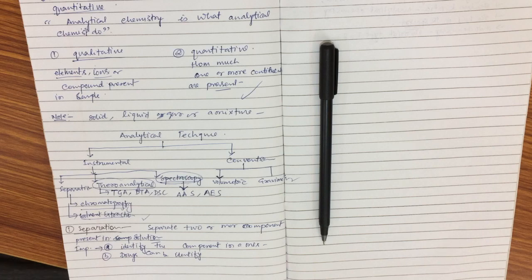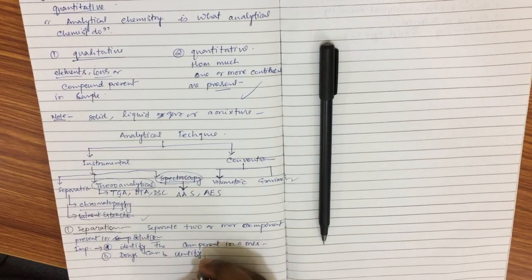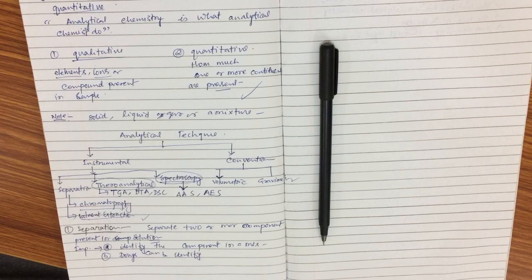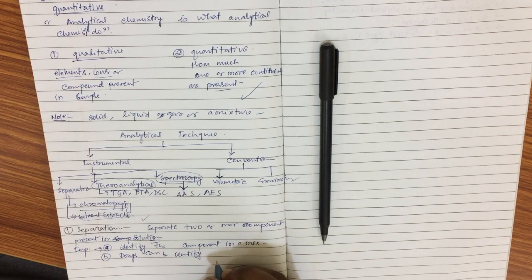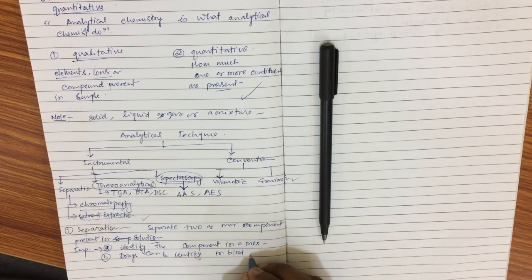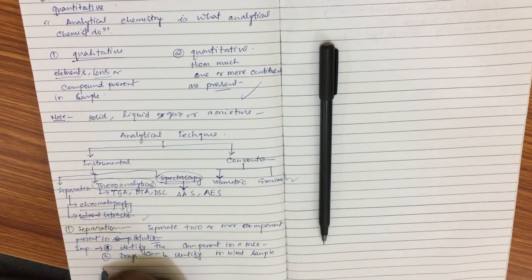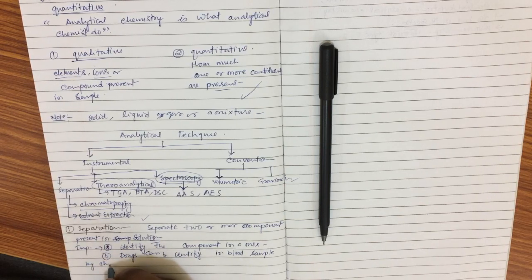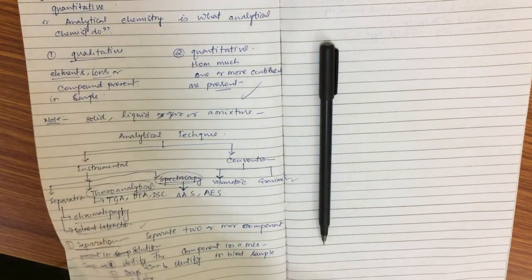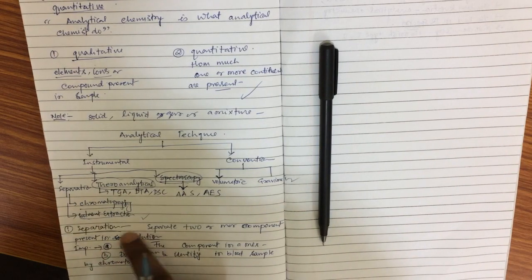It is basically theoretical, so we have to write it in a theory manner. This topic is theoretical, totally theoretical based. Drugs can be found in a blood sample by chromatography. So these are the two main important things.